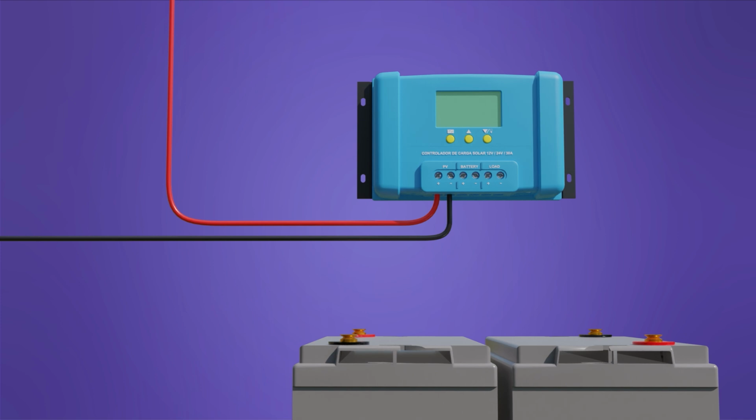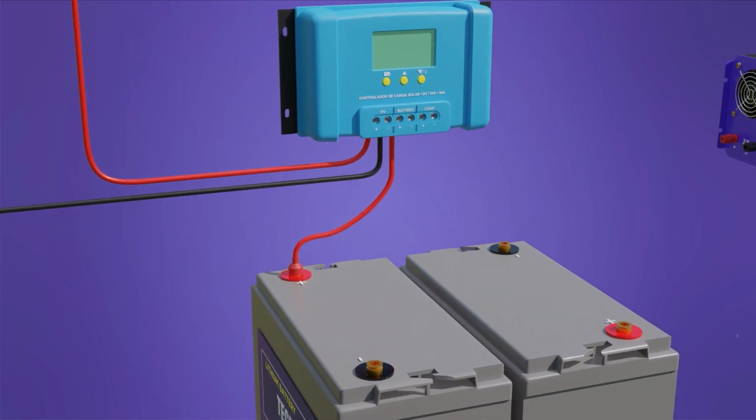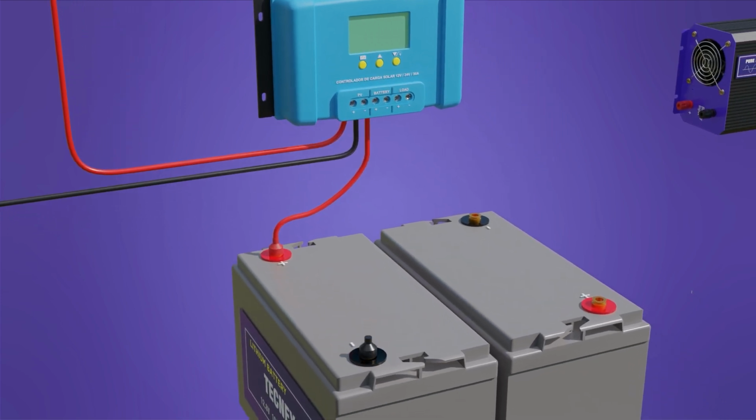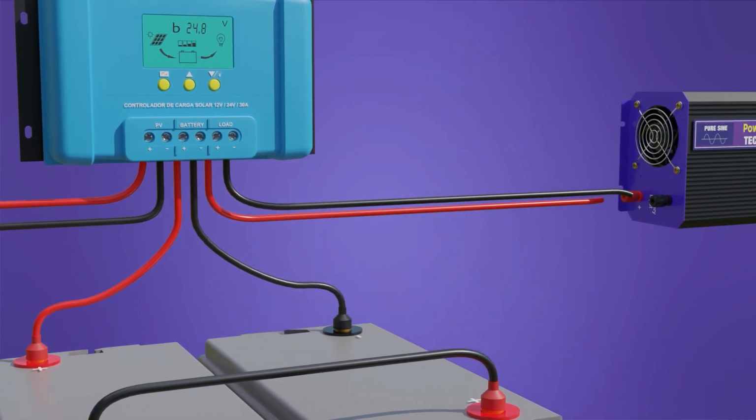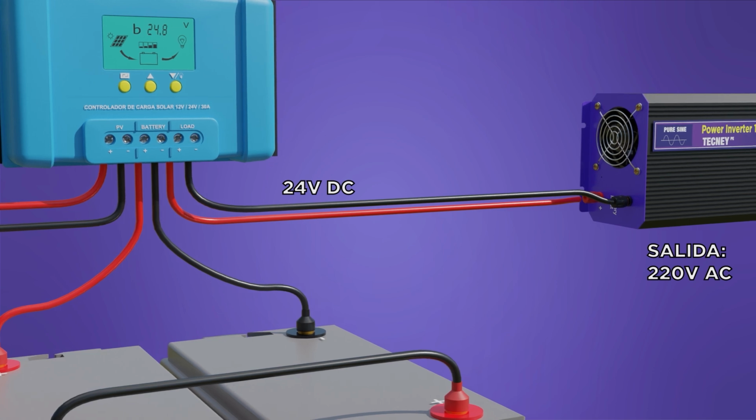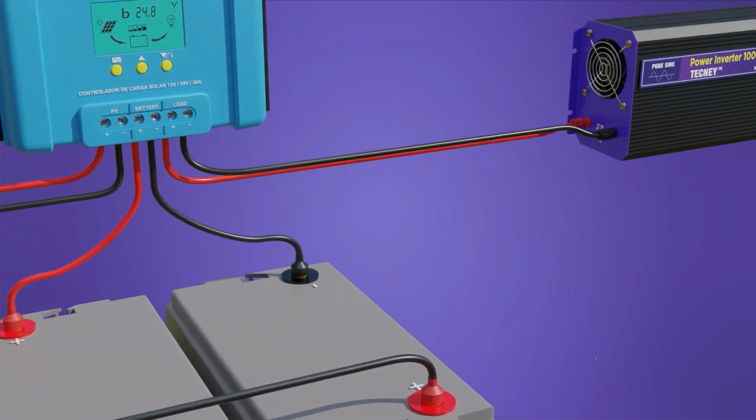Now, the positive output for the battery is connected to the positive terminal of one of the batteries. From its negative terminal, it is connected to the positive terminal of the other battery to obtain 24 volts in series. From the remaining negative terminal, it is connected to the negative of the controller. Finally, from the two remaining terminals of the controller, they are taken to the power inverter to convert a voltage of 24 volts in direct current to a voltage of 220 volts in alternating current, which is the same as that found in the electrical outlets of the house.